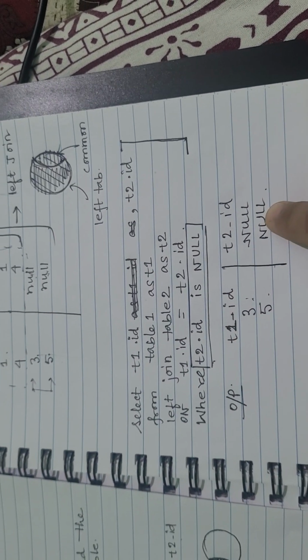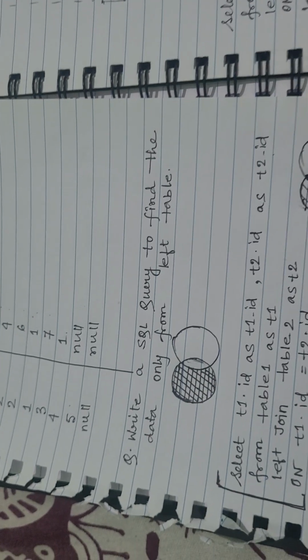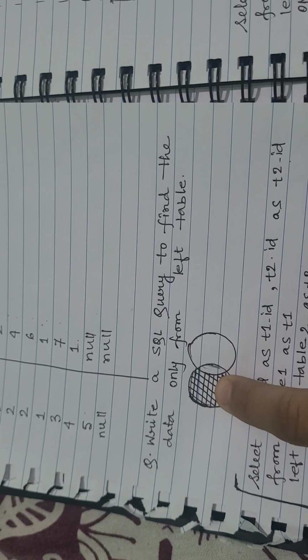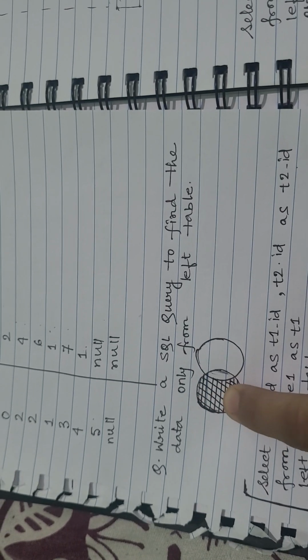So this output is equivalent to the Venn diagram, this. So this is the output that I wanted, my friend wanted. So based on that, I have created this video.